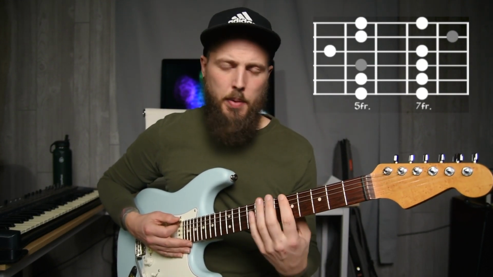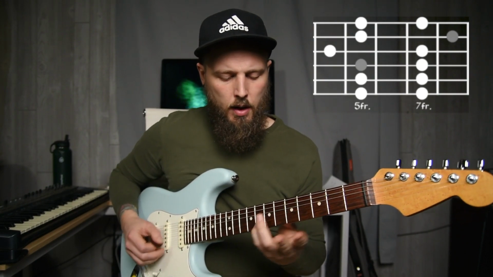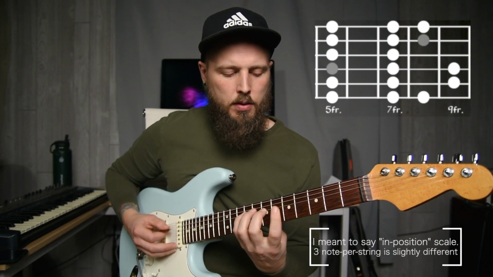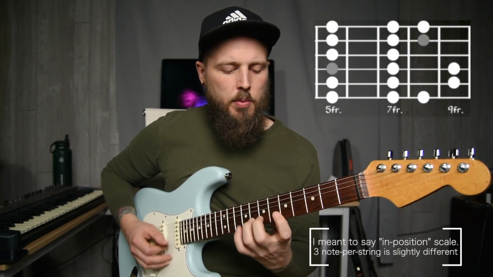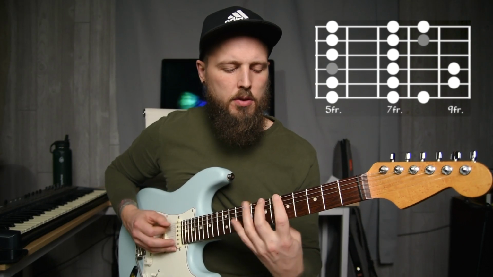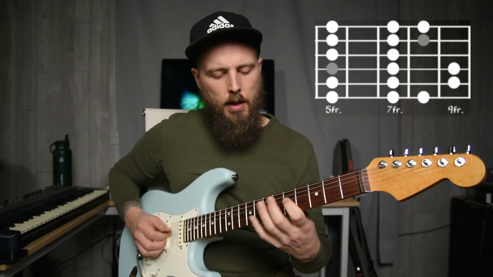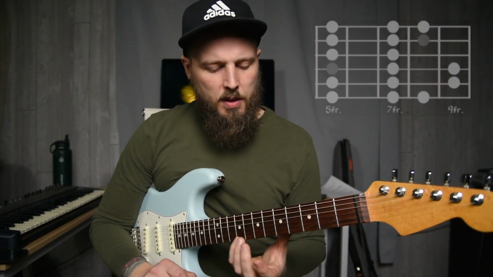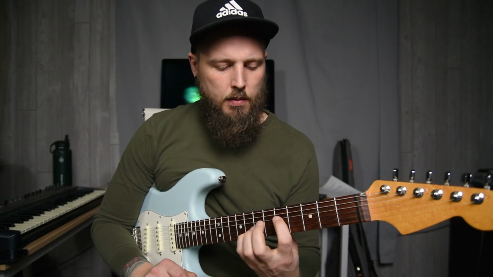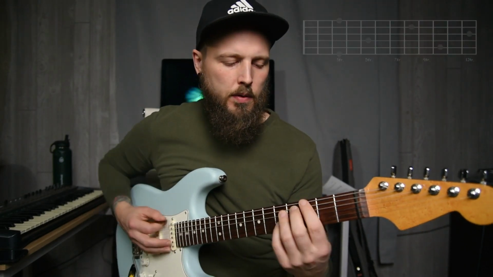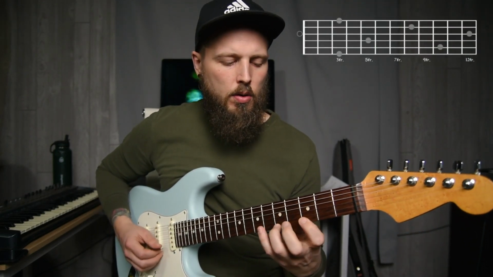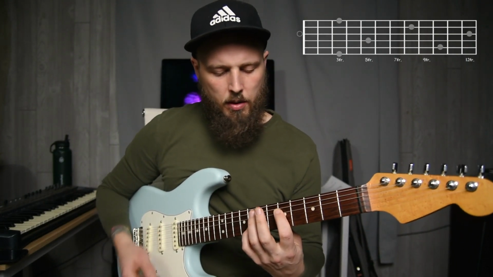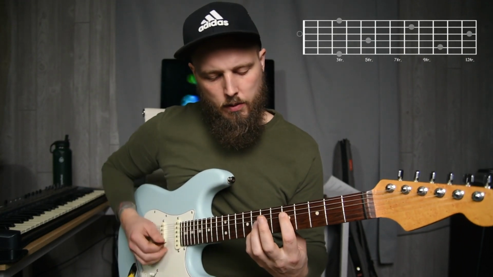Up here, I've got the next position of the pentatonic that I can fall into, which contains both of these root notes, or I've got a 3-note per string scale, which would be the second position of the G major scale here. That covers the same thing. But really the point is, moving up to this position, I'm going to visualize my patterns surrounding these root notes. So I can improvise along those root notes. Then this next position is going to be focused around these root notes.